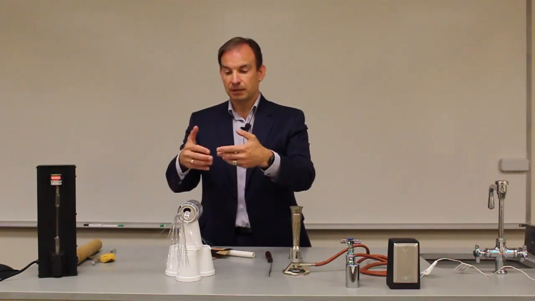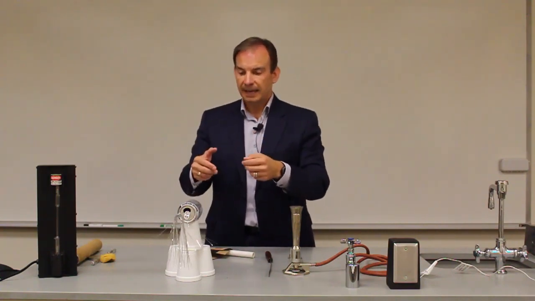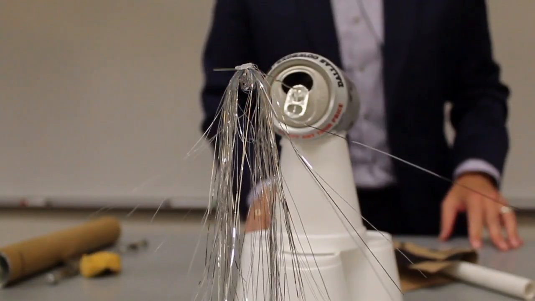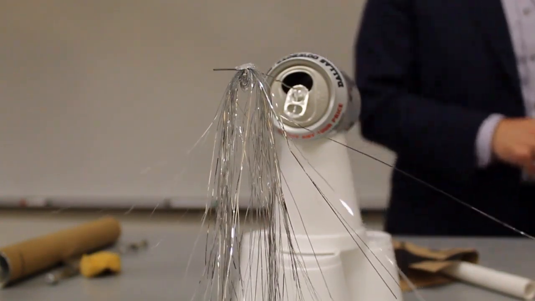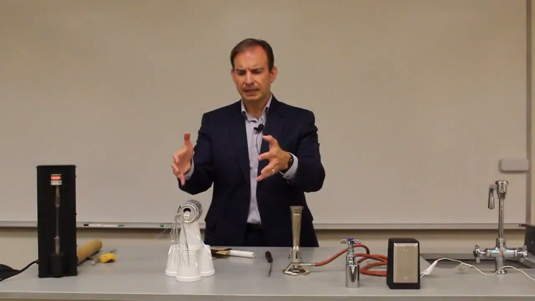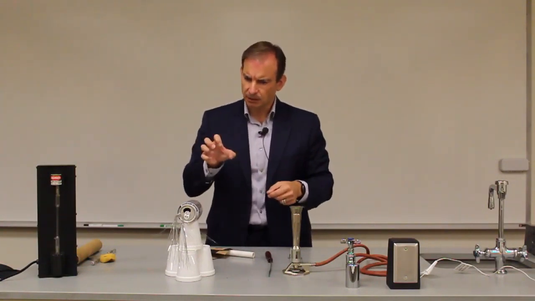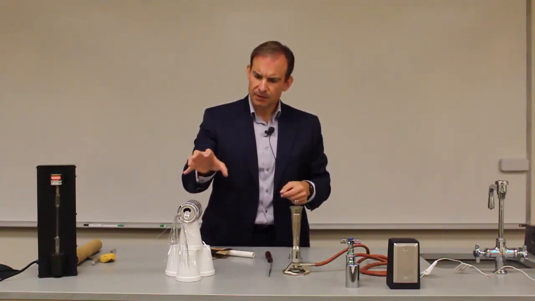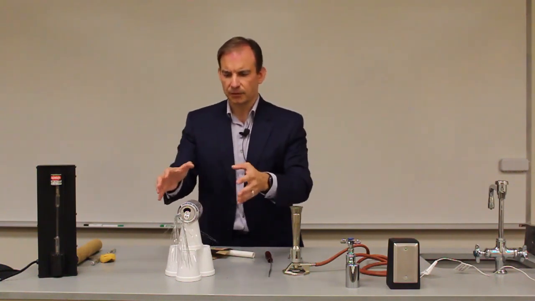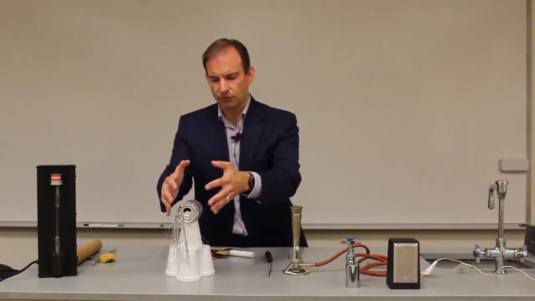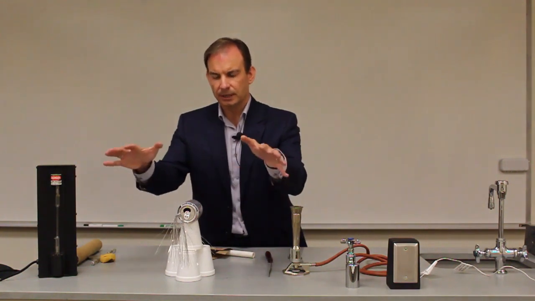The charges can freely move on the conductor, and in this case they don't like to be near each other because they're electrons and they all have the same electric charge, and so they rush as far apart as they can get while remaining on the conductor. So they're trapped on this conductor, they can't escape, but they've done everything in their power to get away from each other, and in the process they've exerted an electric force that mechanically causes the mylar to spread out in space.